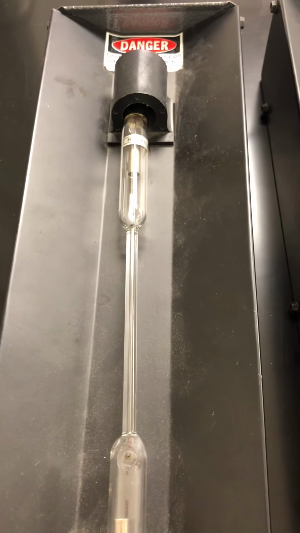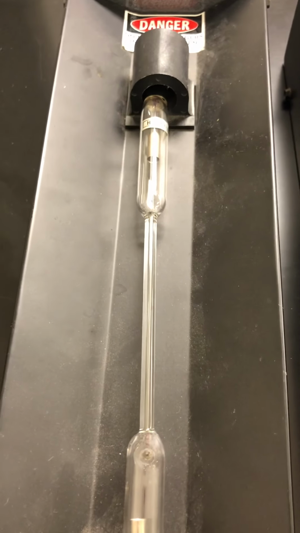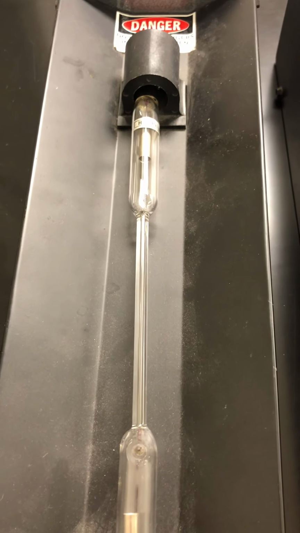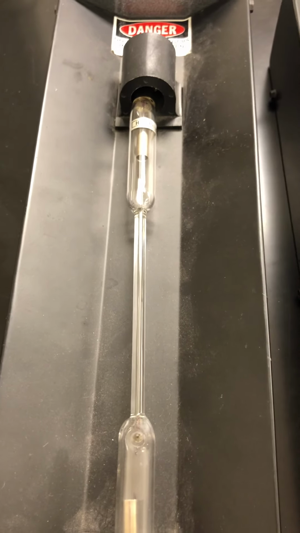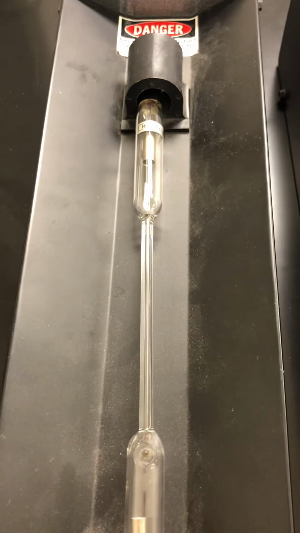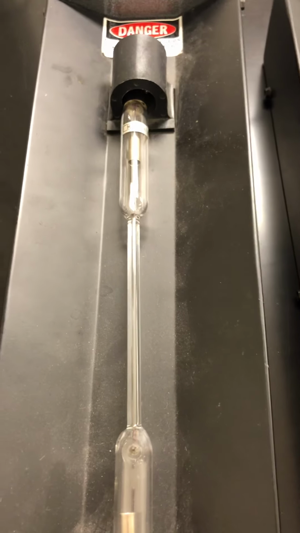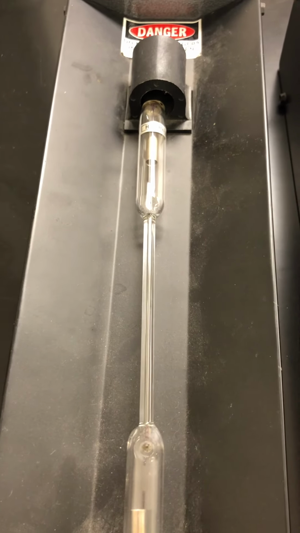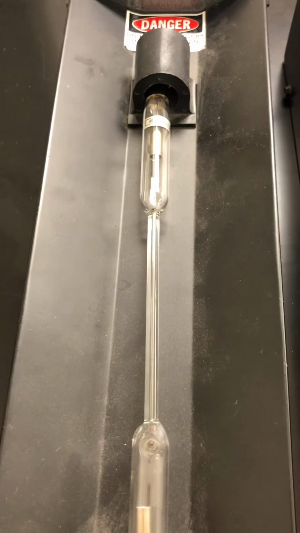Now, the excited state is never stable. High energy is always unstable, so the electrons want to fall back down to their ground state. But in order to do so, they have to release energy in the form of light. And depending on how much energy was gained, that'll determine how much energy is released when the electron falls from the excited state back down to the ground state.